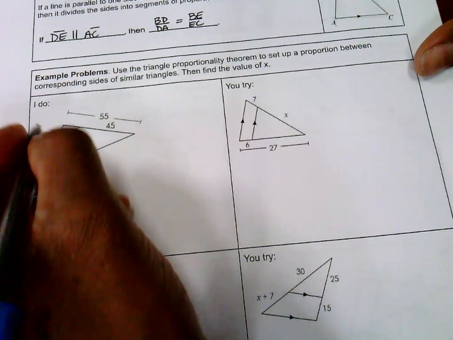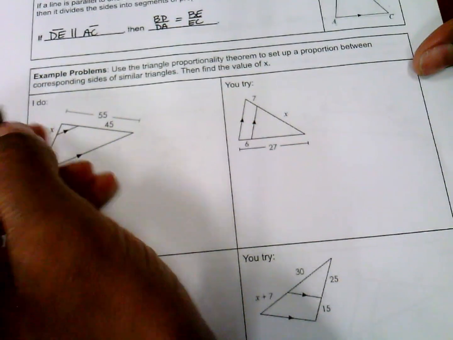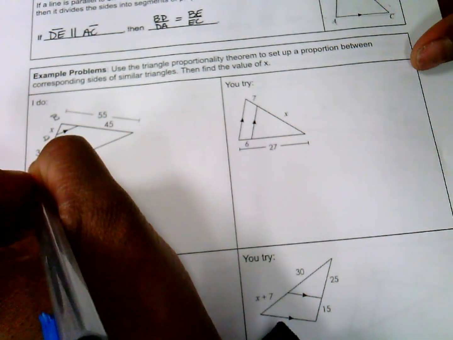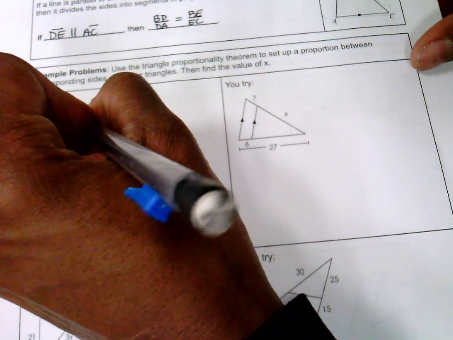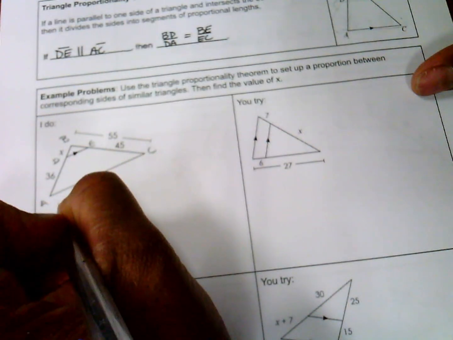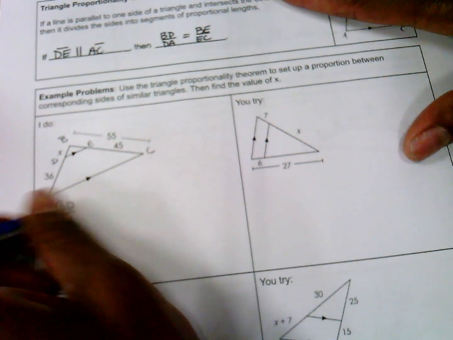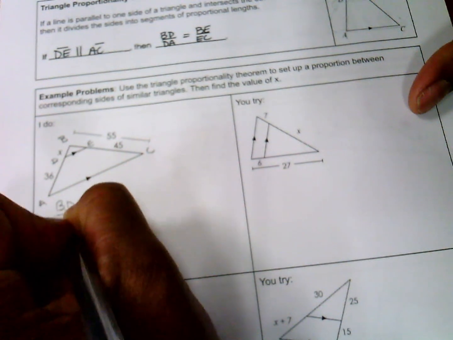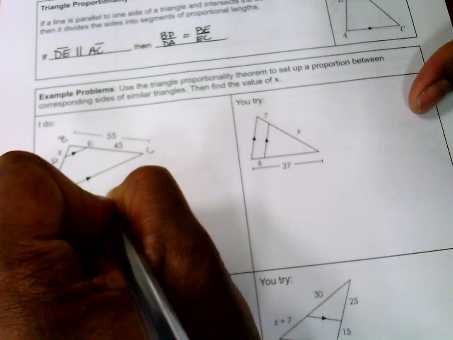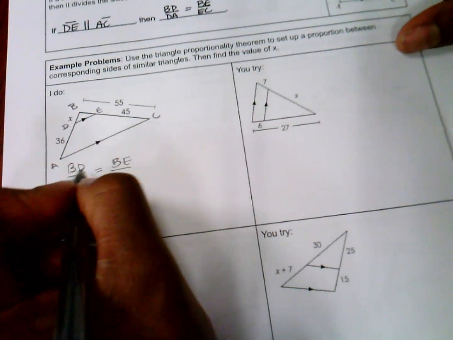So if we're looking here, for this long piece, we're going to label them. You can label them B, D, A, E, C, if this would help. You can set them up to be BD over DA equals BE over EC. So let's go ahead and do this.